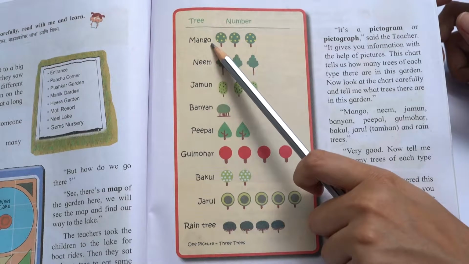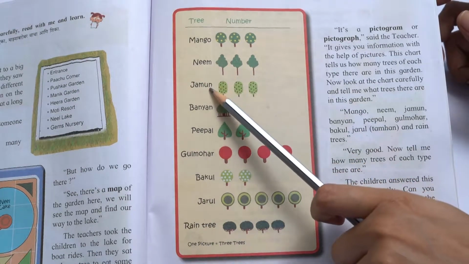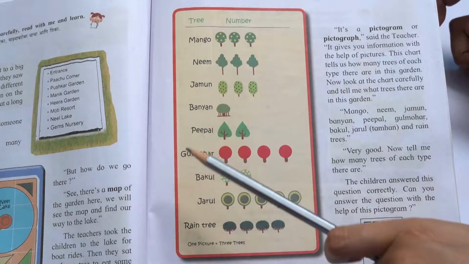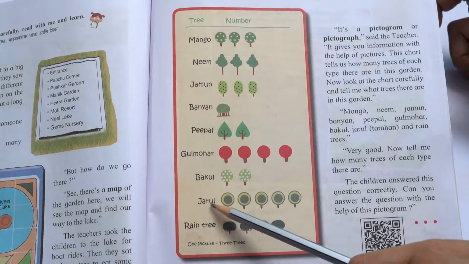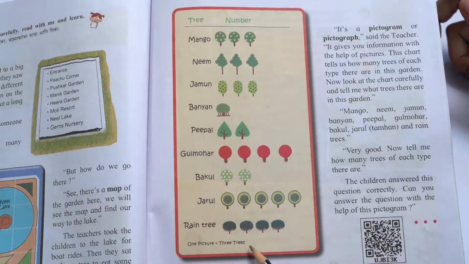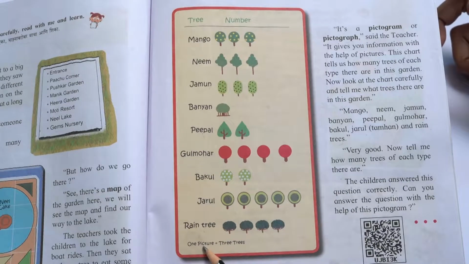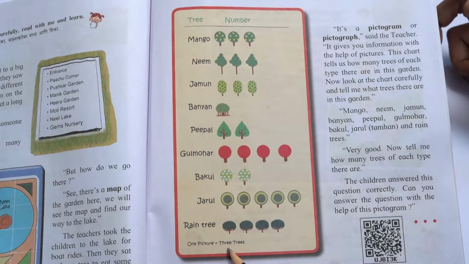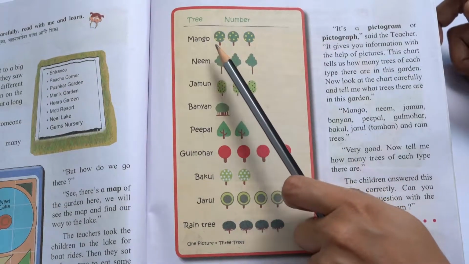There are mango trees, neem trees, jamun trees, banyan trees, peepal trees, gulmohar trees, bakul, jarul and rain trees. Now children, what is this information given here? This information is known as the key. This tells us that one picture, that is this, stands for 3 trees. Okay, so now let's try to understand how many mango trees are there.